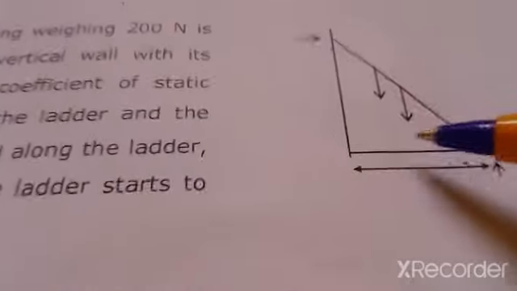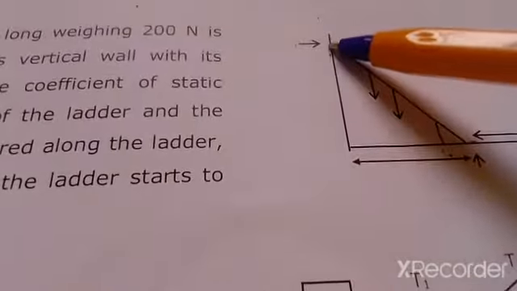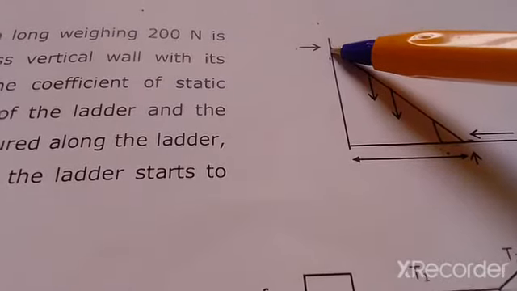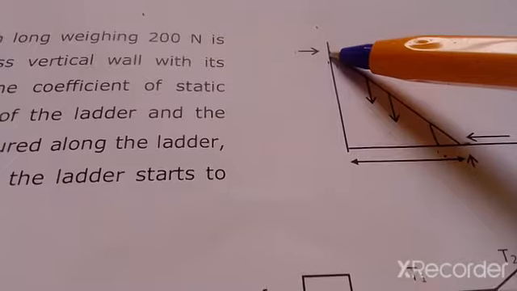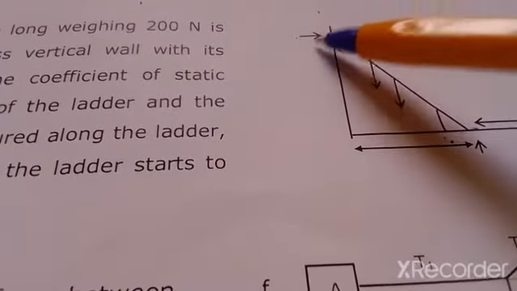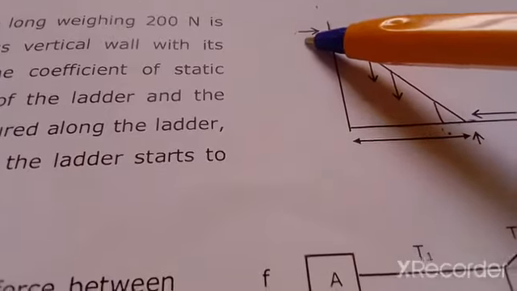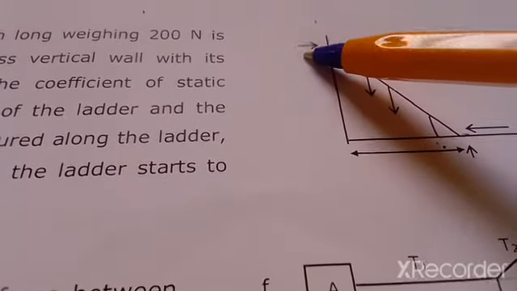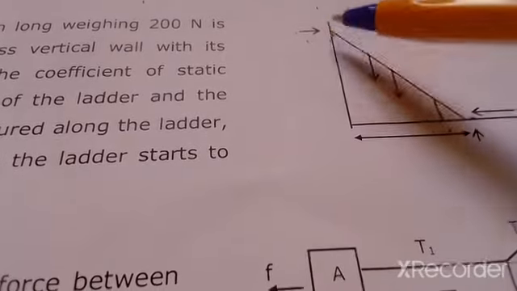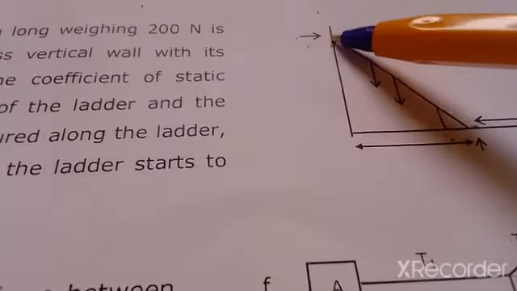Now, as this ladder is leaning against the wall, from Newton's third law of motion, to every action there's an equal but opposite reaction, meaning the force that this ladder is exerting against the wall is the same force that the wall is exerting onto it. So we have got the force here.